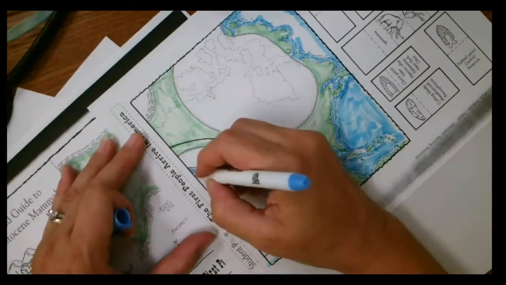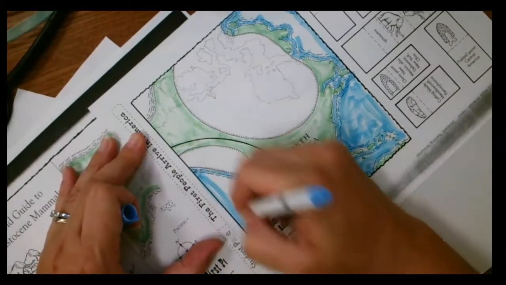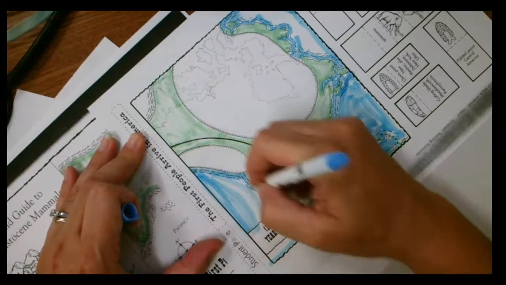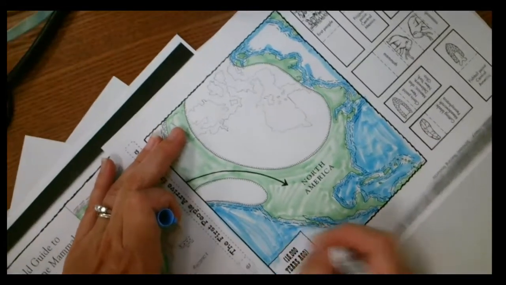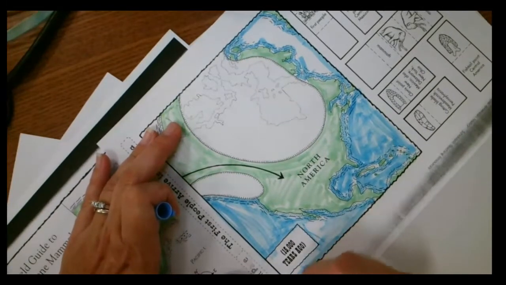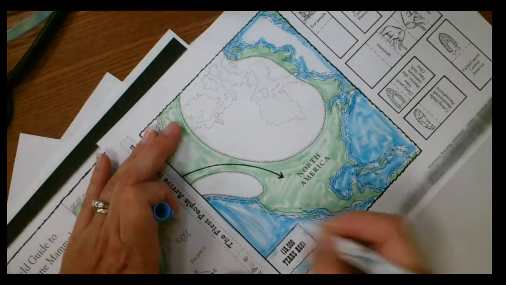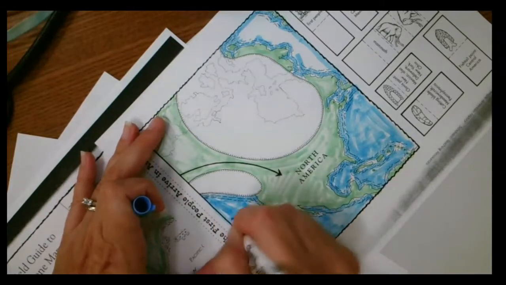Okay, and I'm not going to color the glacier. I'm choosing to leave my glacier white. If you have the glacier on yours, you can color it if you'd like to. Just don't color it the same as the land and the same as the water.